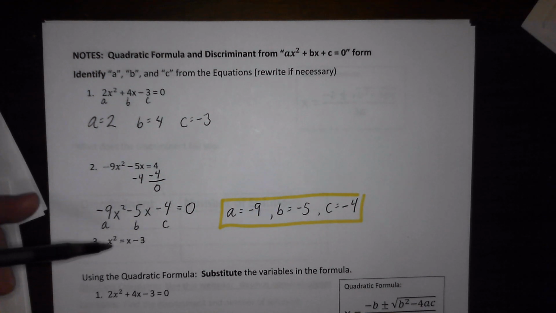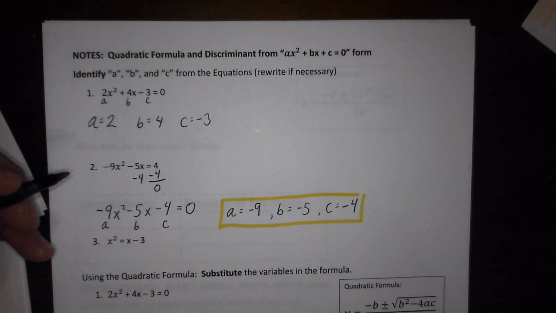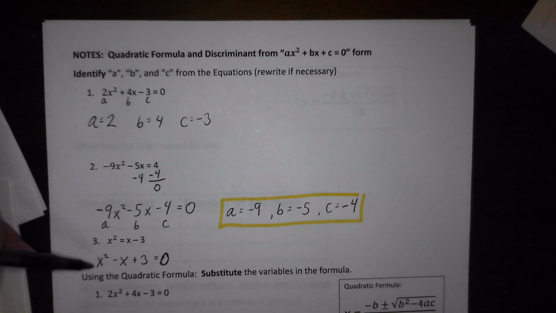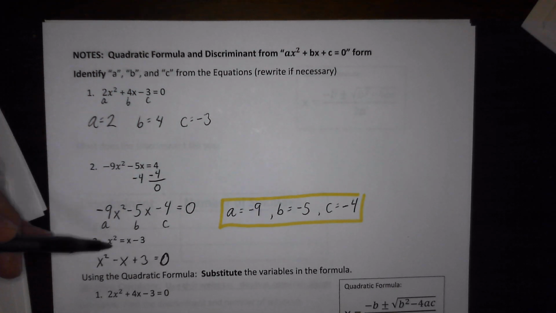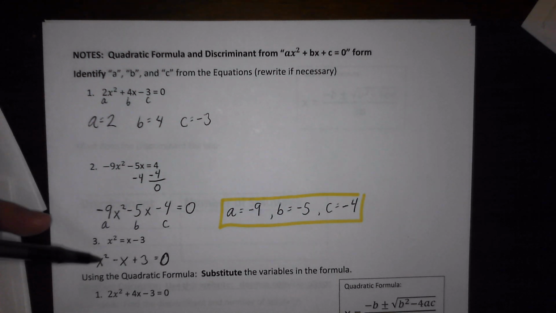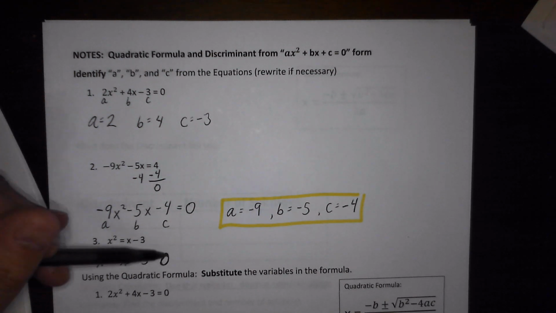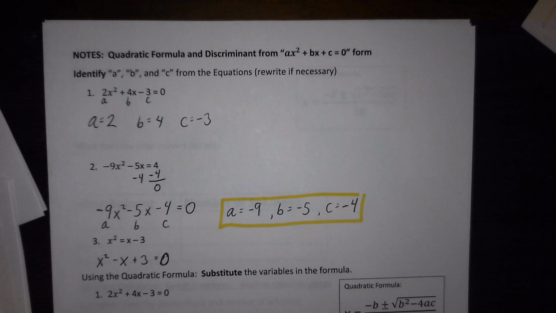Let's look at number 3. First thing I want you to do is rewrite it. Okay, so I should got x squared minus x, because remember I gotta bring that x over here with the x squared, so it turns from positive to negative. I also gotta move that minus 3 over here so it becomes positive. And once I move them over to the left, they pretty much change signs, and I got 0 on the right, so equals 0. Now it's an ABC form. So now identify the A, B, and C.